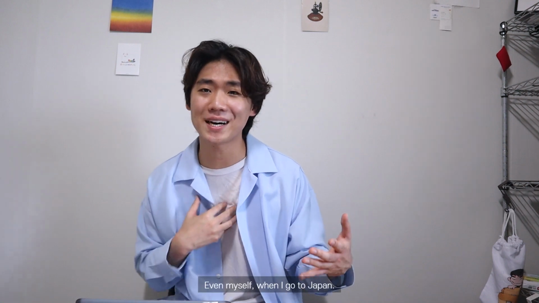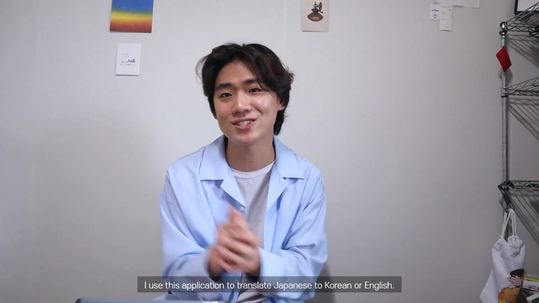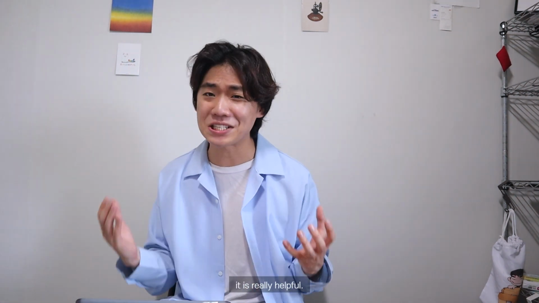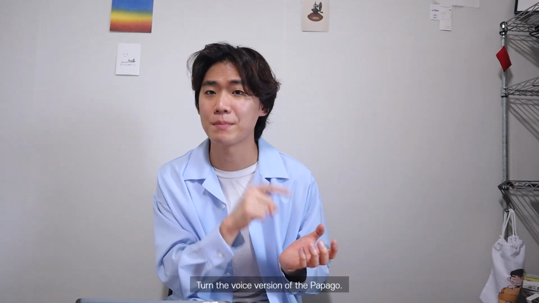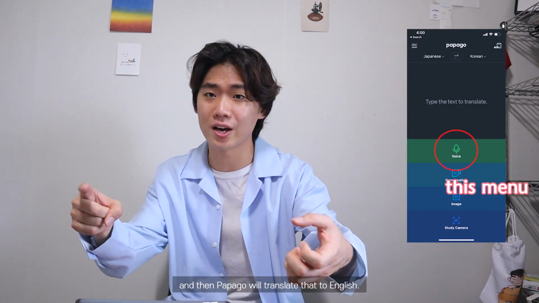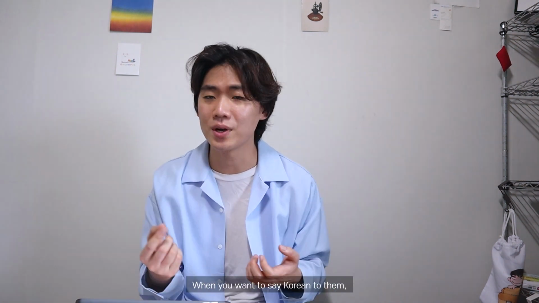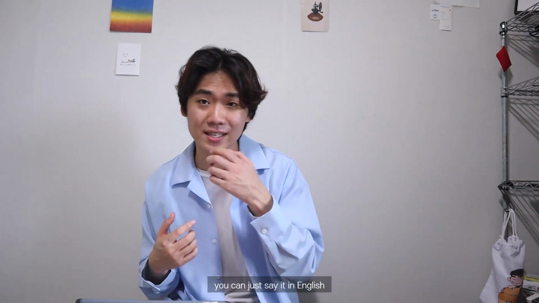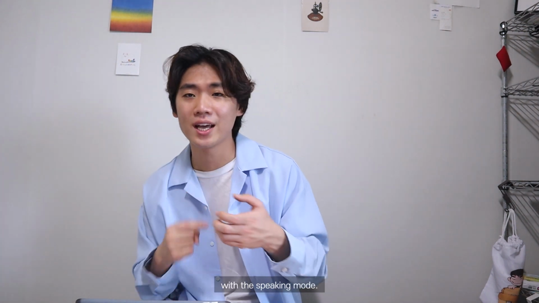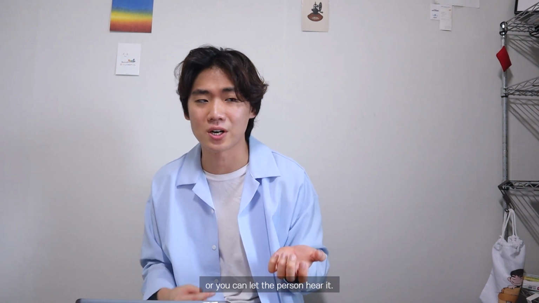It's really helpful. Even I, when I go to Japan, use this application to translate Japanese to Korean or English. Sometimes you can use the voice version of Papago, where you ask the person to say something, and Papago will translate that to English, and you will know what they are saying. When you want to say something in Korean to them, you can say it in English with the speaking mode, and it will translate it to Korean, and you can show it to the person or let the person hear it.